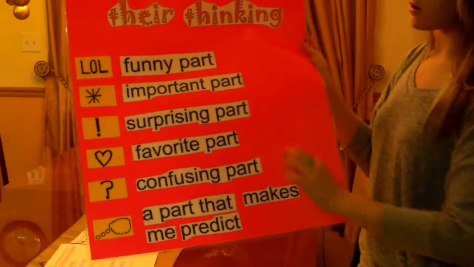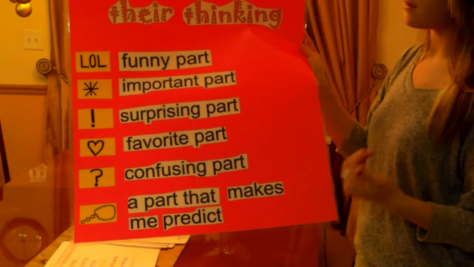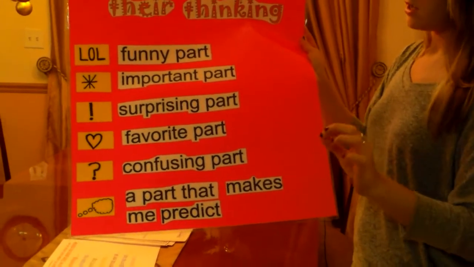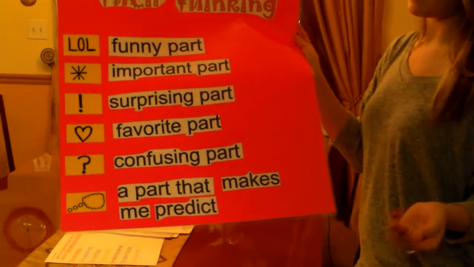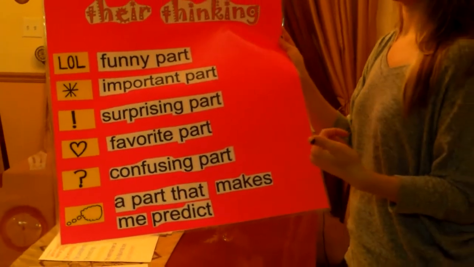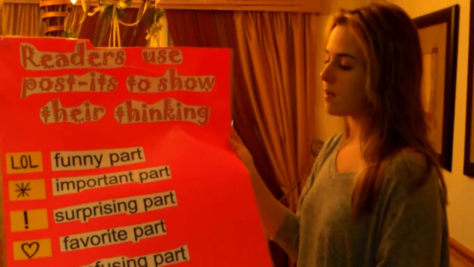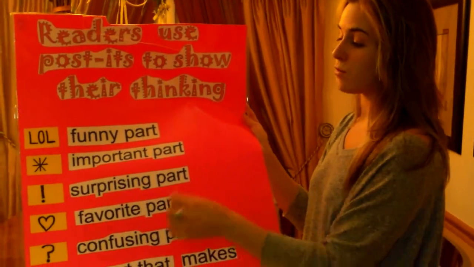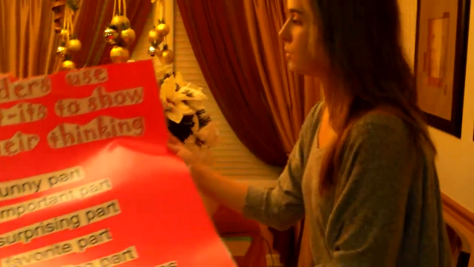Important part, she'll star it. A surprising part, she'll do an exclamation point. Favorite part, she'll do a heart. Confusing part, a question mark, and a bubble for a part that makes me predict. These can be used in any type of form. There's a lot of variations to them. Usually I try to have Jada write when she does her Post-it notes.